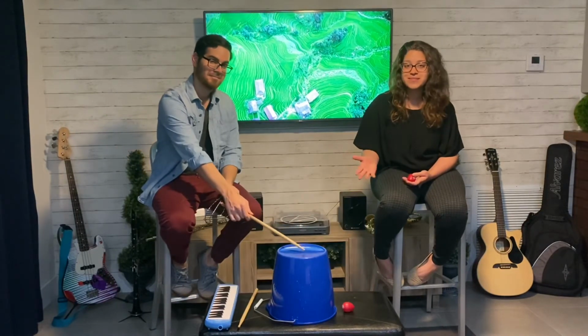even buckets. This was an overview of the 4 instrument families. Stay tuned for future videos where we describe each of the instruments and how they're played in more detail.